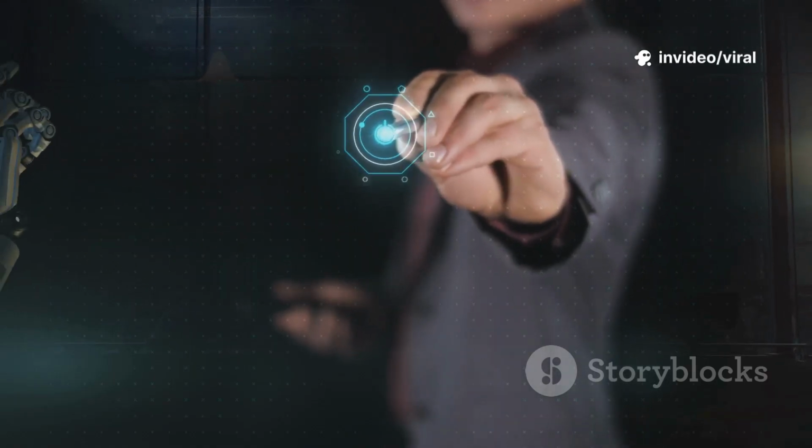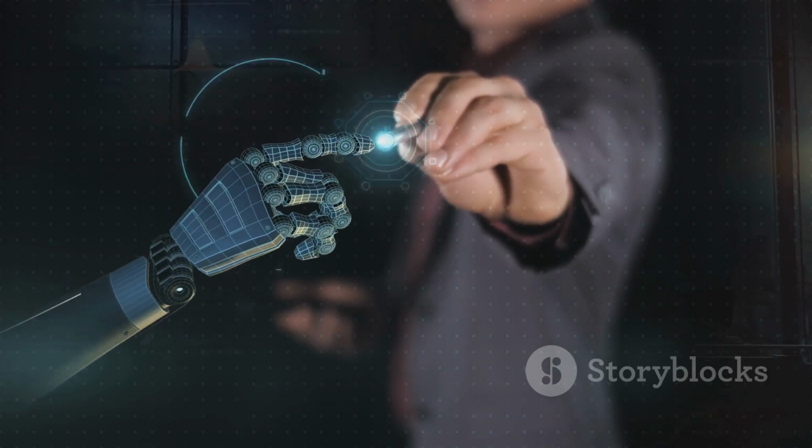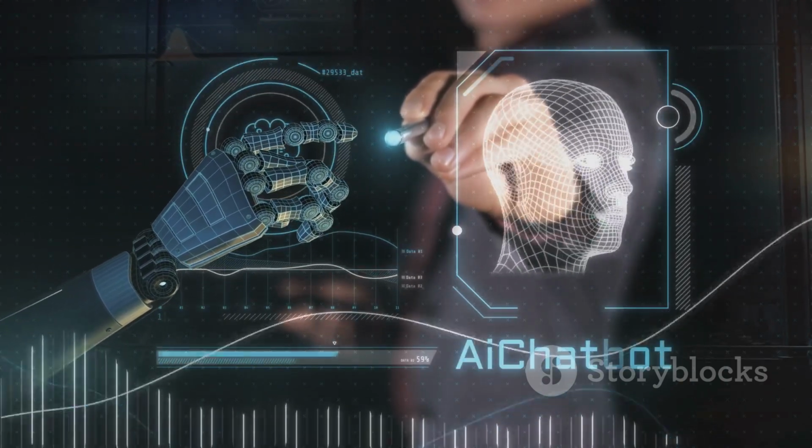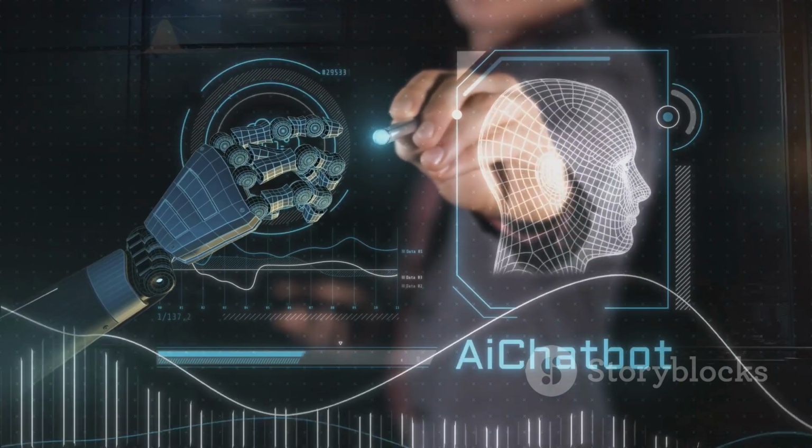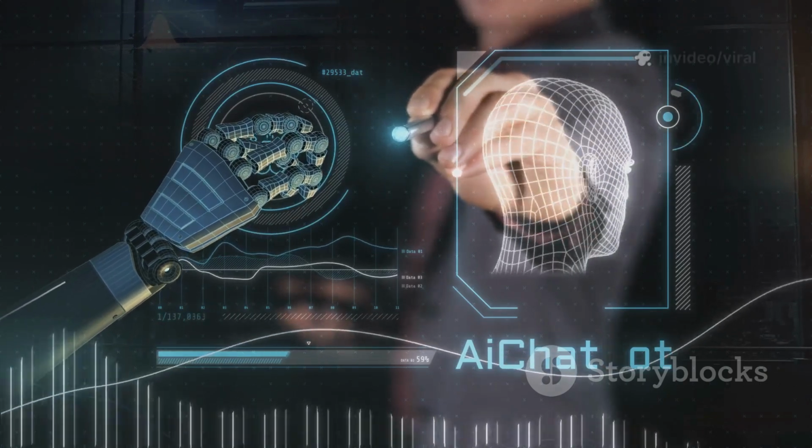But let's be clear. An AI clone isn't your consciousness, your memories, or your inner thoughts. It's not a digital soul. Instead, it's a powerful imitation machine, an advanced tool that can convincingly act as your stand-in.